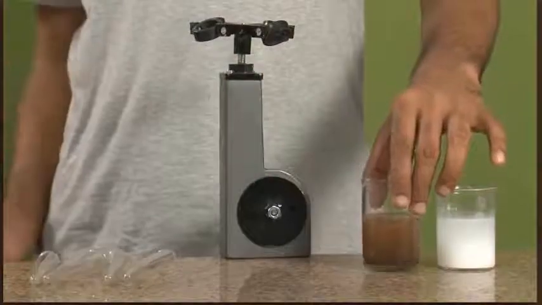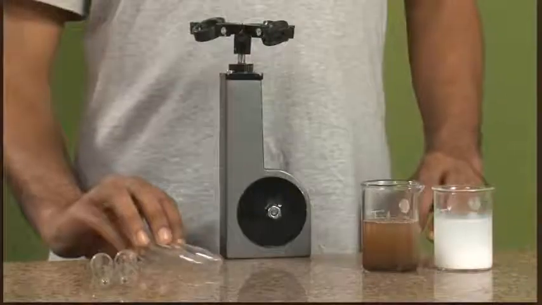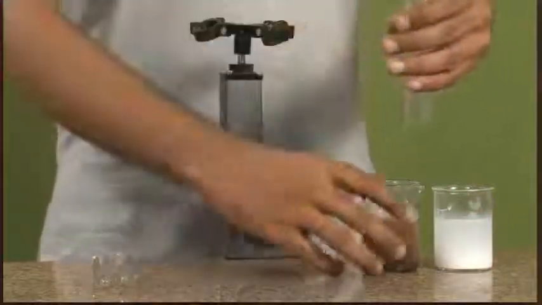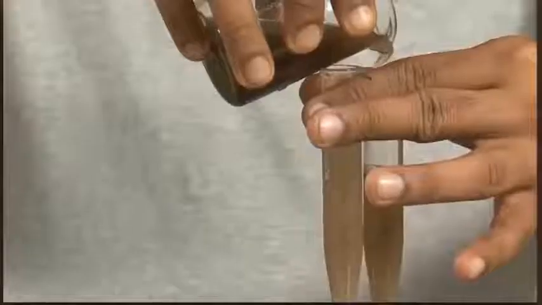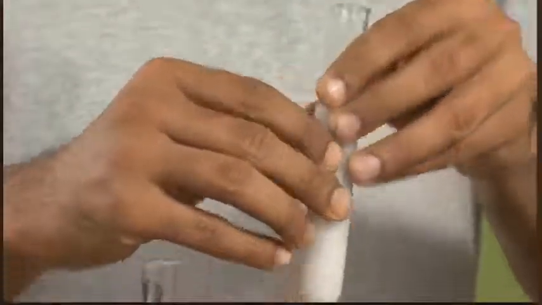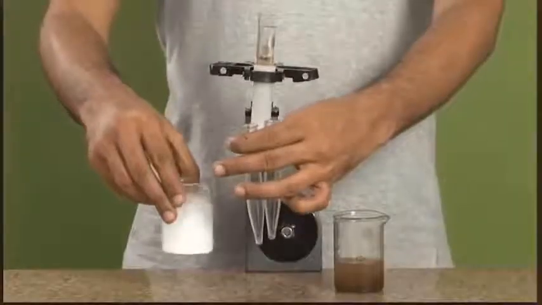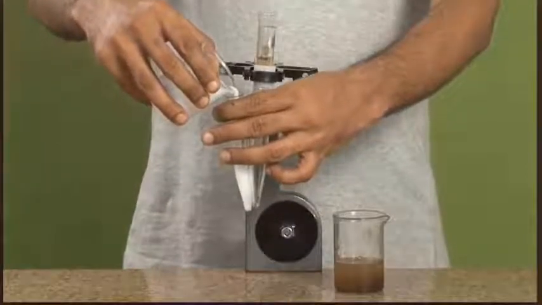Let us conduct an experiment to see centrifugation. For this we need a handy centrifuge machine, muddy water, a mixture of calcium carbonate and water, and 4 centrifuge test tubes. Take the sample of muddy water and place the test tubes in the centrifuge machine. Now take the calcium hydroxide mixture in the test tubes and also place them in the centrifuge machine.